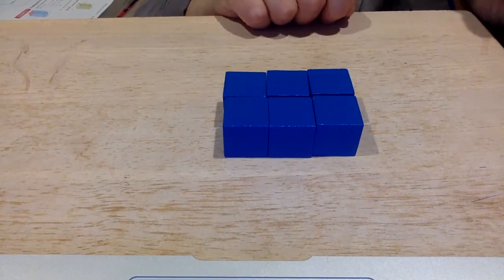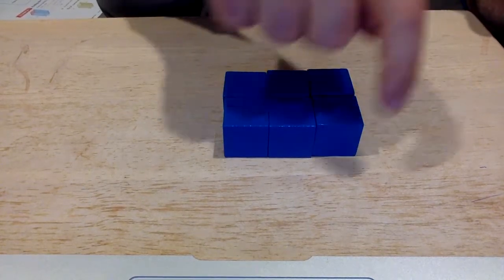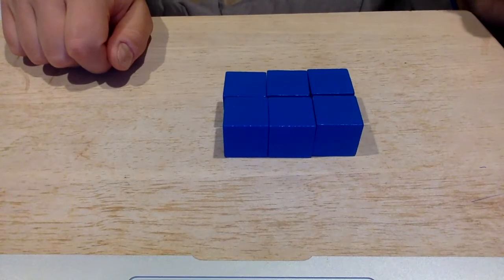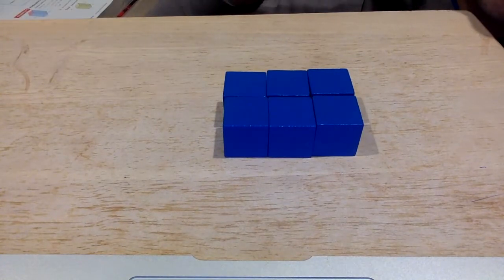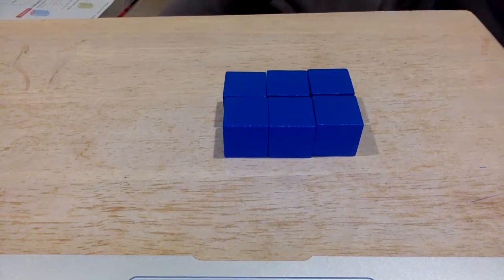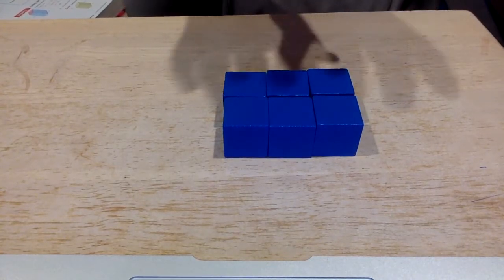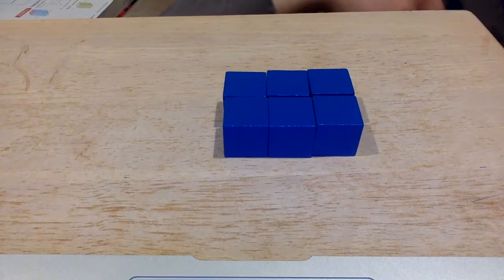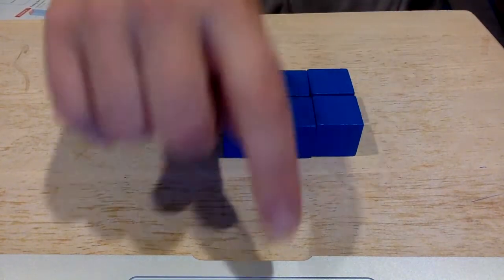Now, if we wanted to make it a three-dimensional figure, that would mean instead of just having a length and a width, we would need to add a dimension called height. Okay? And this is where you can think of this shape as being stacked or extended on itself. Let's see what that would look like.